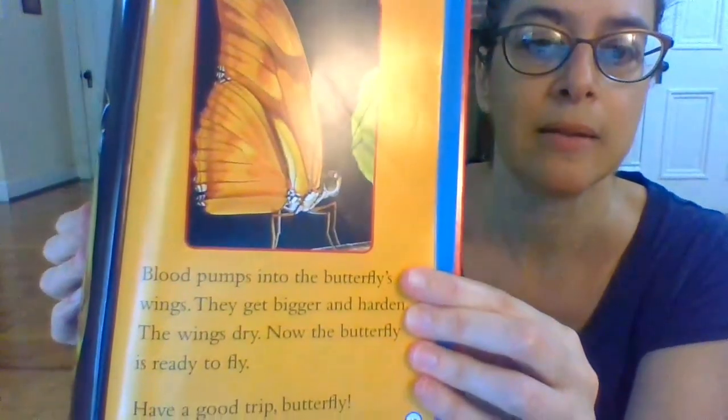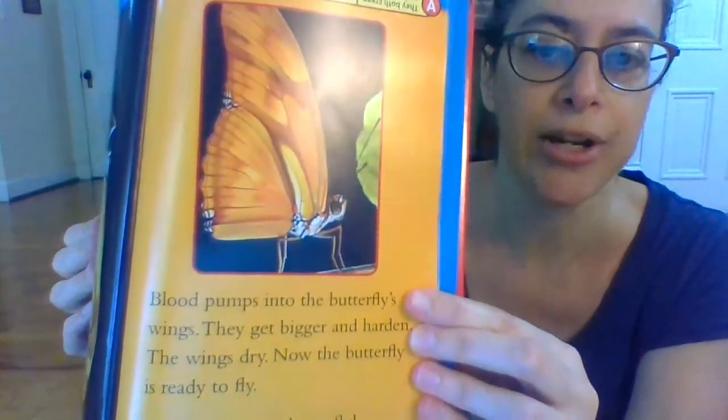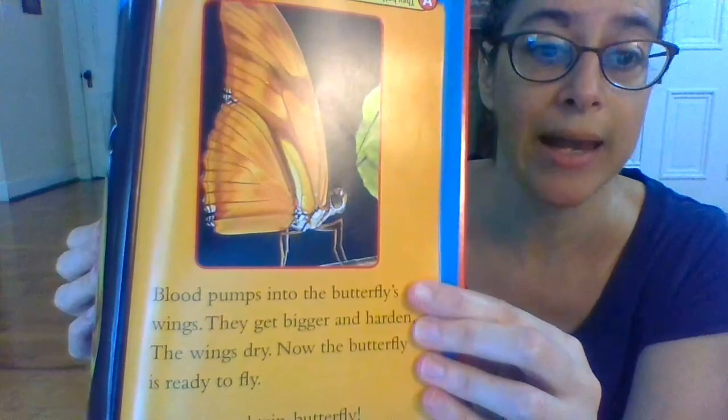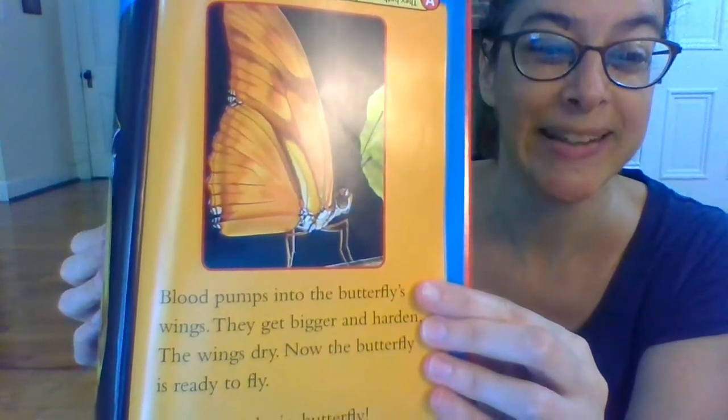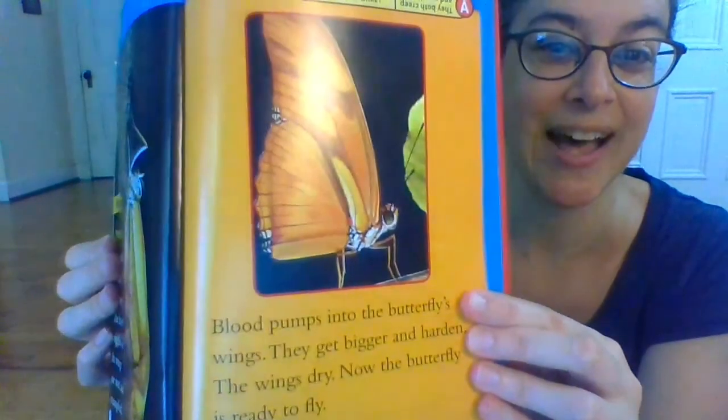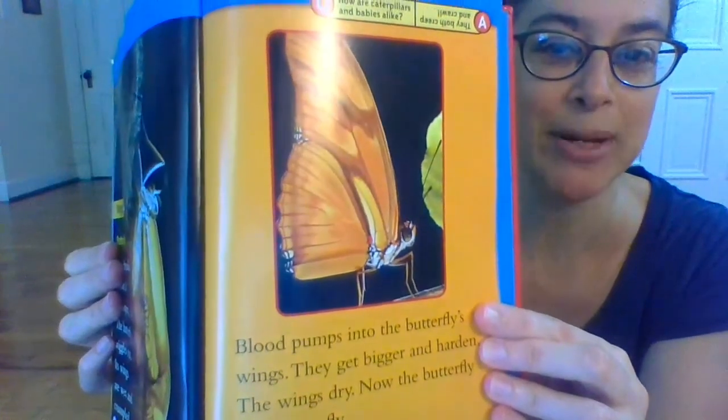But what did it say? Its wings are wet and crumpled. Let's see what happens next. Blood pumps into the butterfly's wings. They get bigger and harden. The wings dry. Now the butterfly is ready to fly. Have a good trip, butterfly.